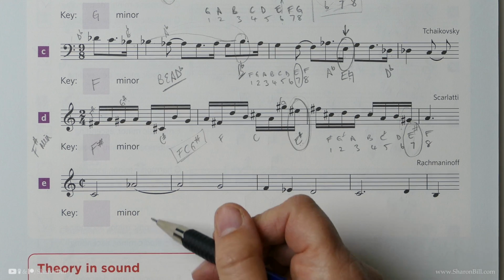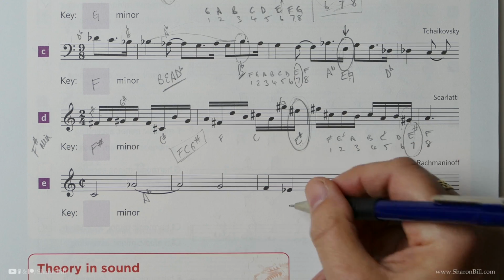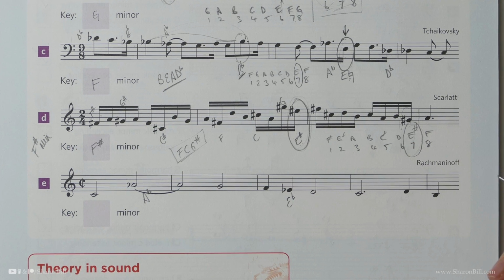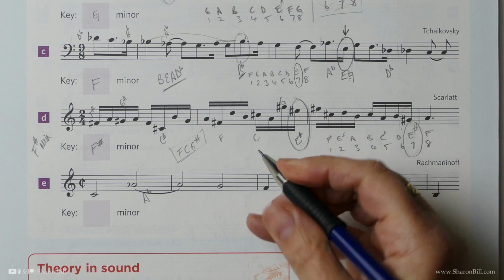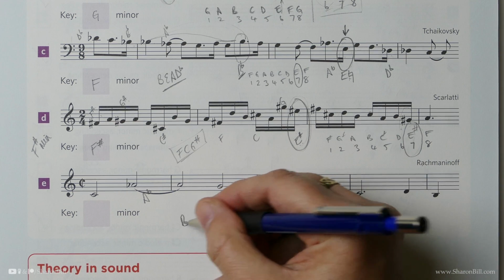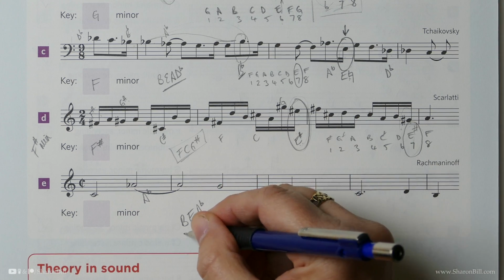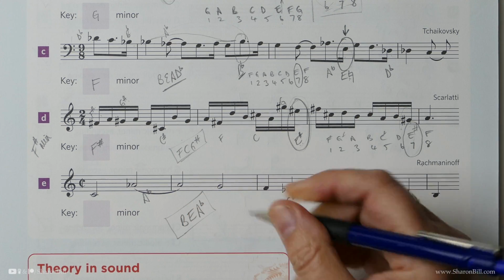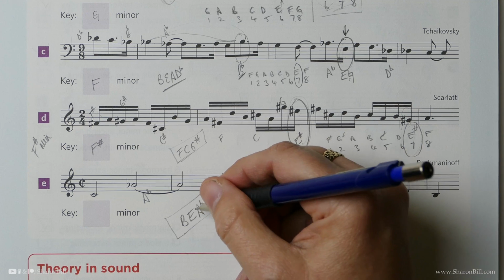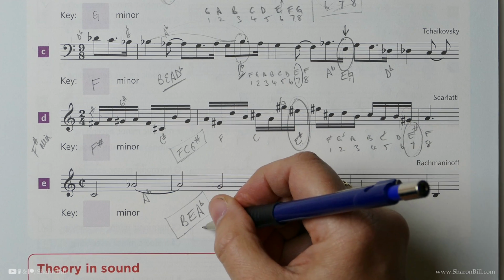And then finally, what do we have here? We have an A flat, an E flat. That's all that we've got, but we know that if we have an A flat and an E flat, we must also have a B flat because the order of the key signature goes B flats, E flats, A flats. That would be our key signature. And so we know that's the key signature for E flat major or C minor.